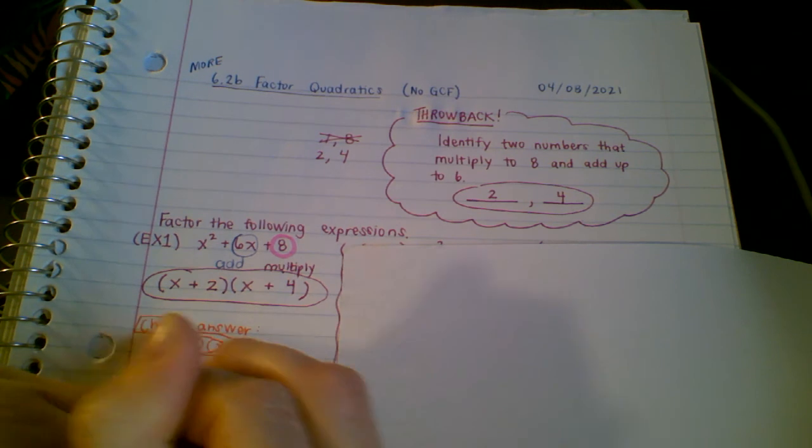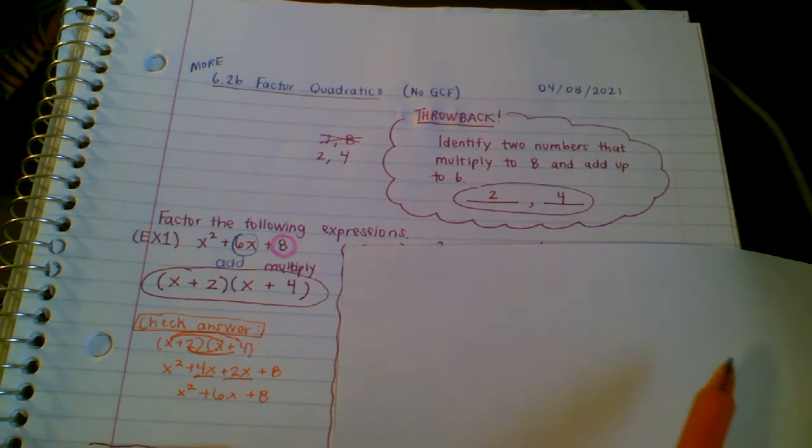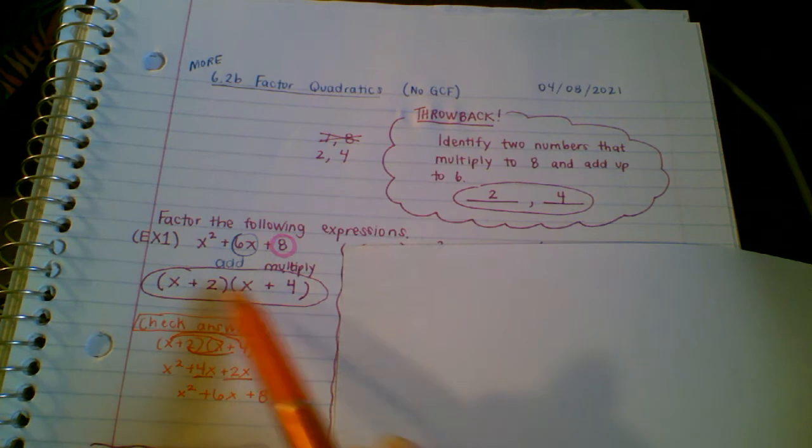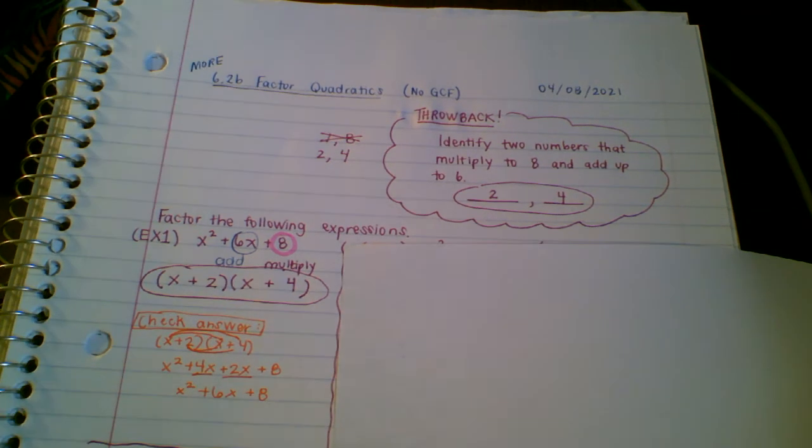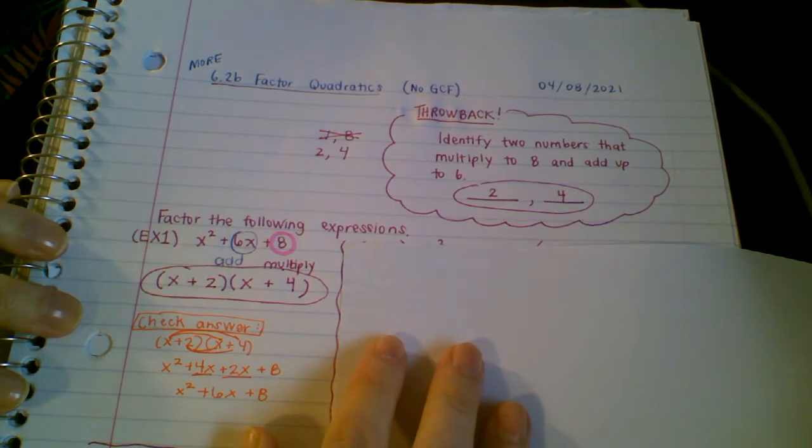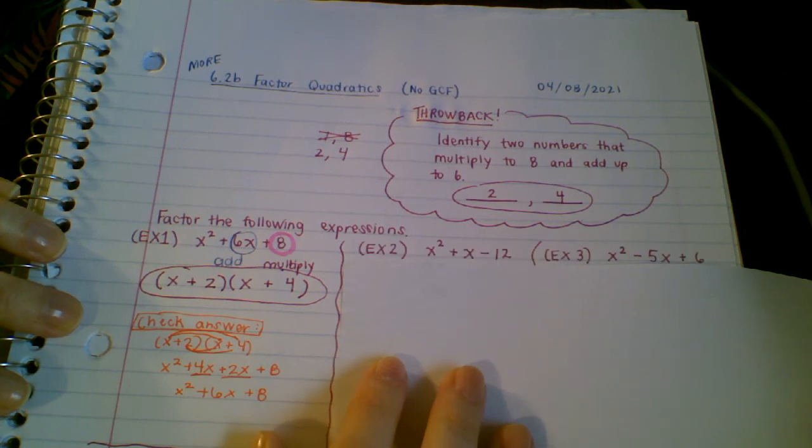Again, this is how you check your answer. The answer is x plus 2 times x plus 4. You can check by double distributing. Let's try another expression to factor. Here's example 2.